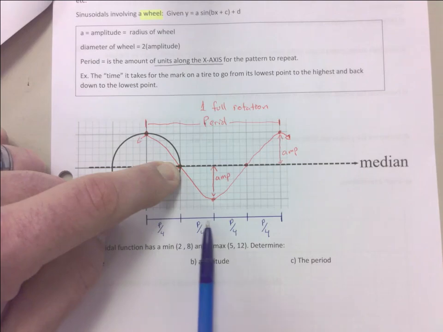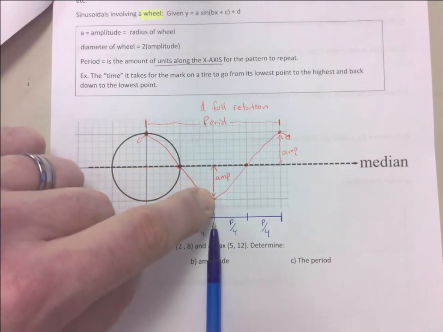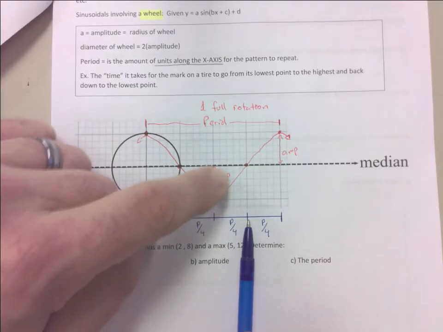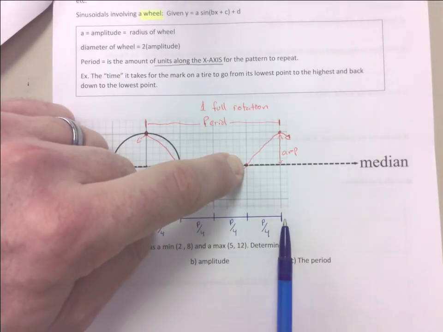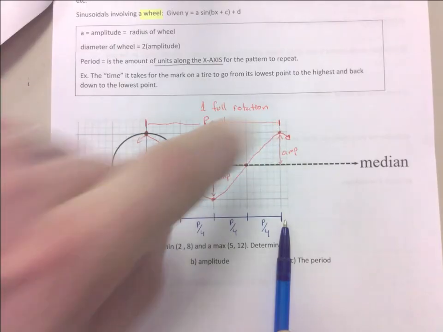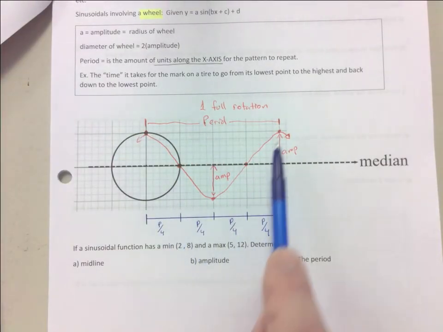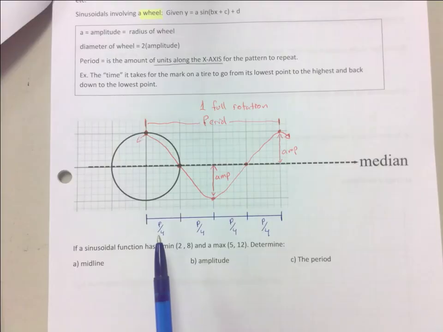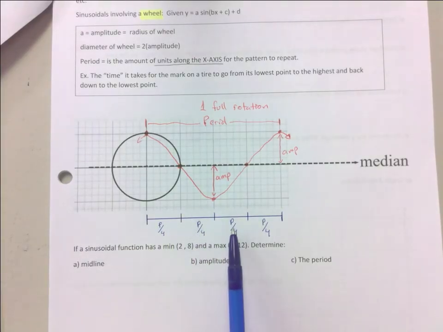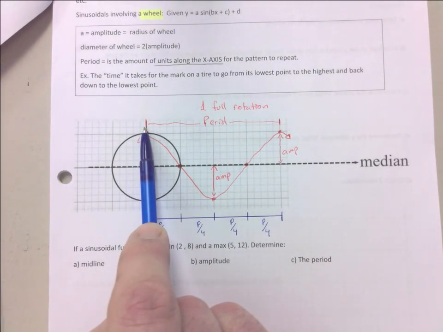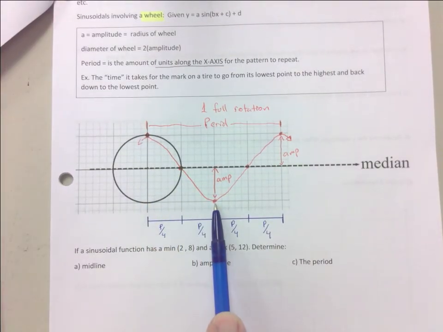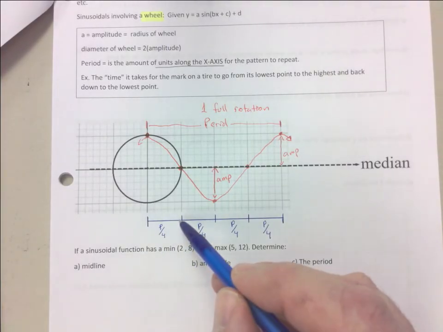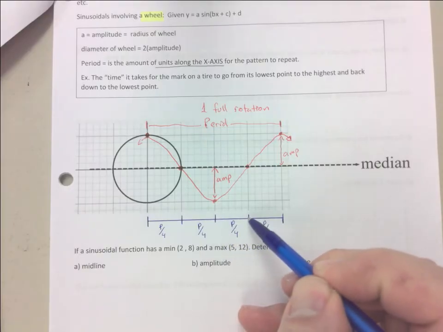If another quarter of a period goes by, you'll be at the lowest. Another quarter, you'll be back to the middle. Another quarter, you're back to the full rotation. You're back to the top. So there's something that happens, right? When we only look at the high, the mid, and the low, we can divide our period into quarters and then actually know what the x values will be here.